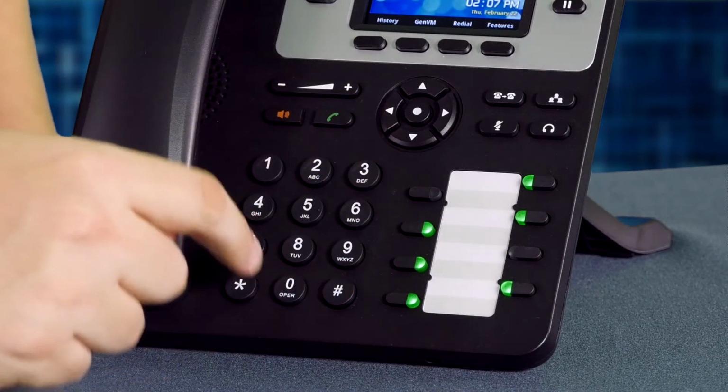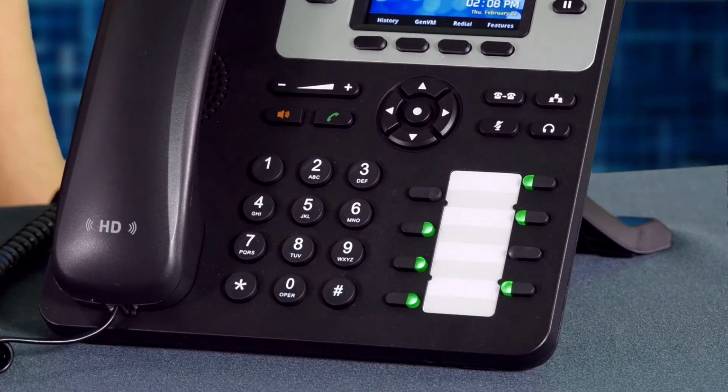Now moving from the right side of the phone to the bottom left here, nothing to really explain. It's just a number pad. There's no special features hidden within there, so you'll just use it like you do on any other phone.